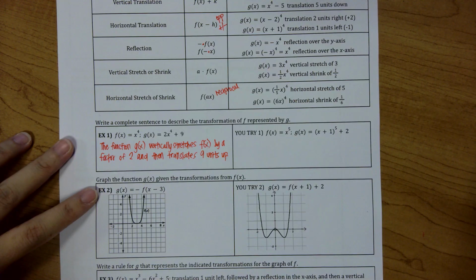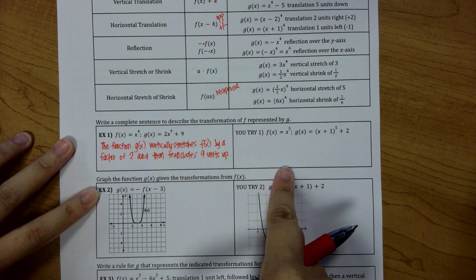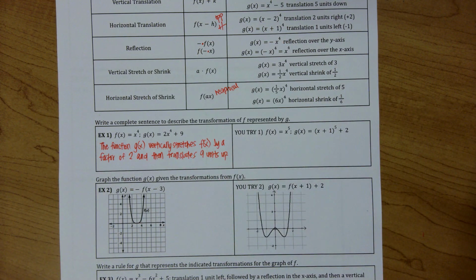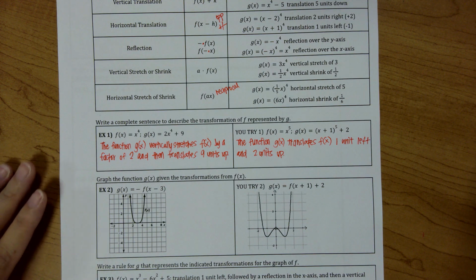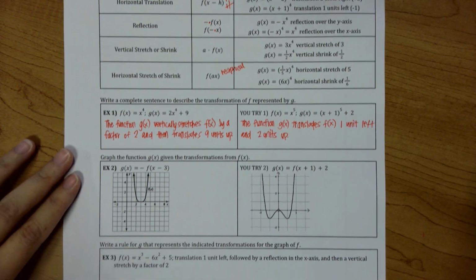Okay? So take a moment, try this one, write a full sentence, please. Okay, I'll pause my video so you don't have to watch me write. Okay, check your answers. The function g of x translates f of x 1 unit left and 2 units up.